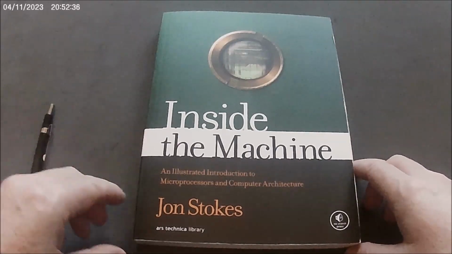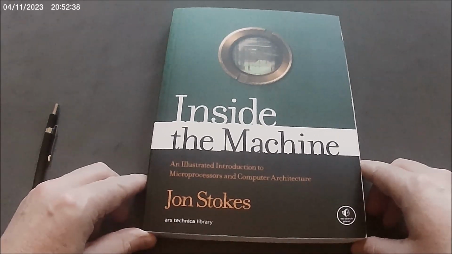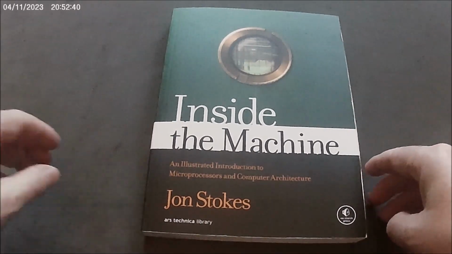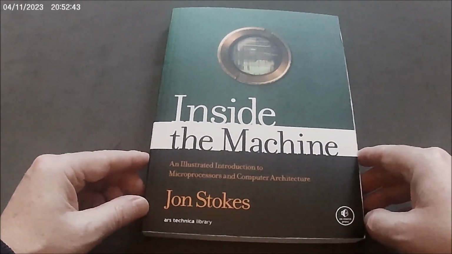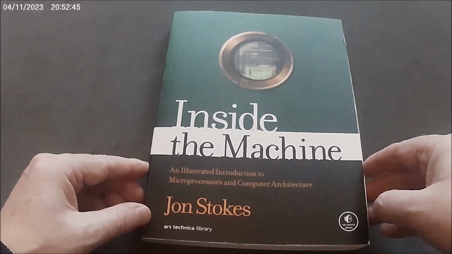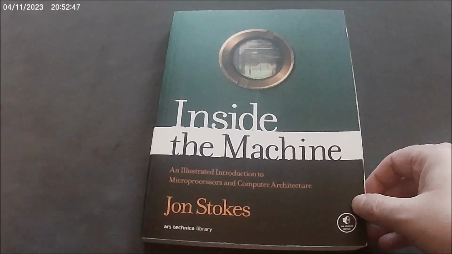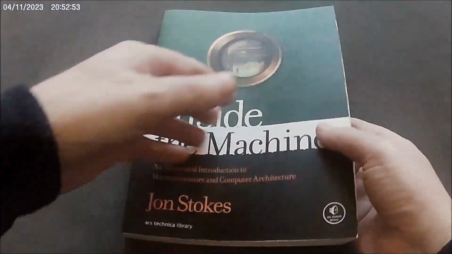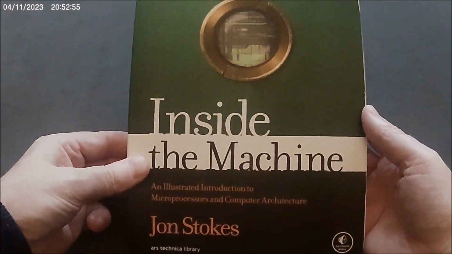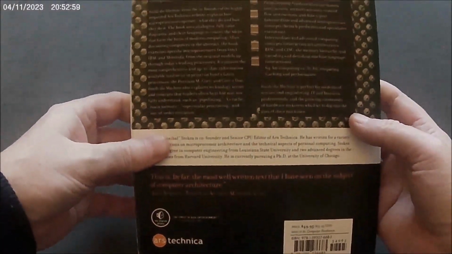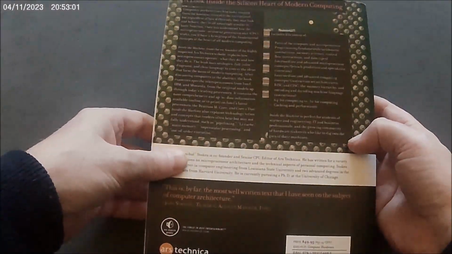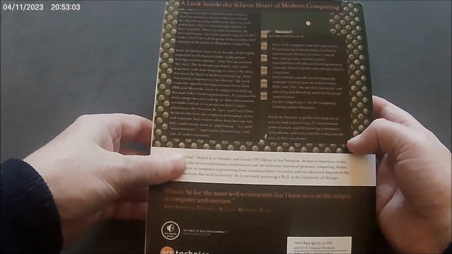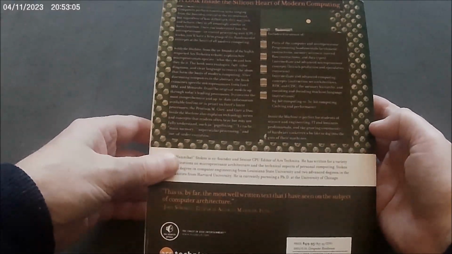Now this was published in 2006, so it's not bang up to date, but there is enough detail in it to give us a good indication of how a modern CPU is structured. So I'll give you a look at the book here first of all. So here we go, and I'll show you the back. Now the writing's quite small, so you might not be able to read that. I'll leave it there for a few seconds.